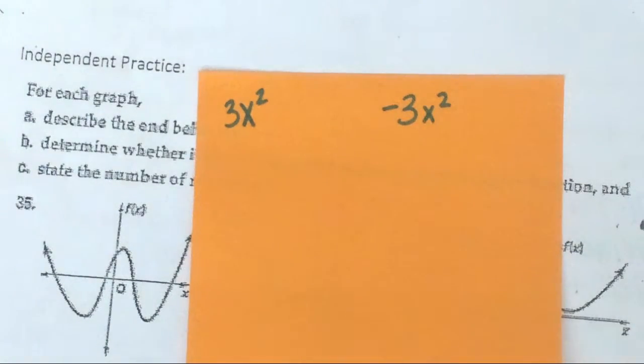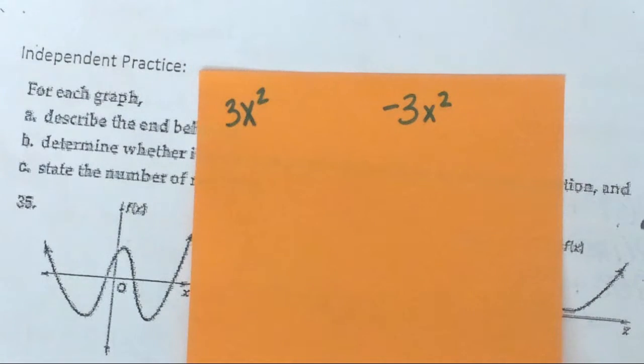If we have an x squared and there's a positive leading coefficient, what should the graph look like? Tell me a letter of the alphabet. I heard the right answers and then I heard the wrong answer, so I can't really give it to them. Does another group want to try? One of them was right, one of them was wrong.